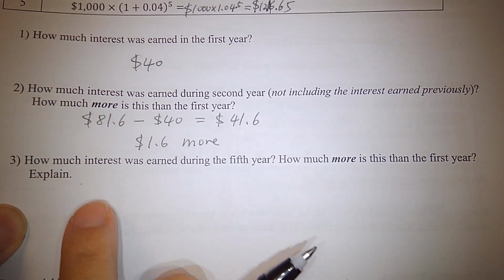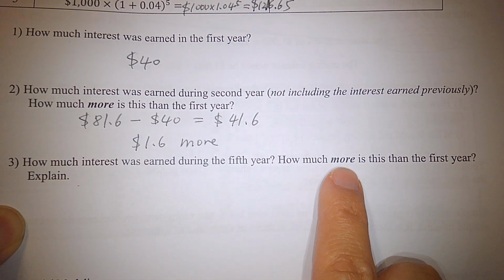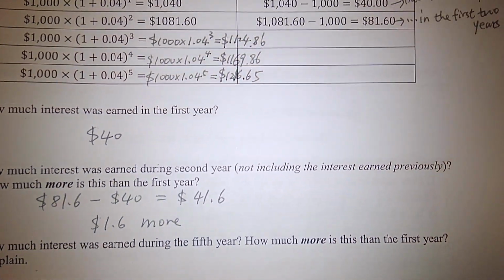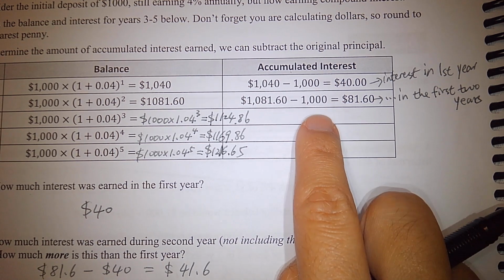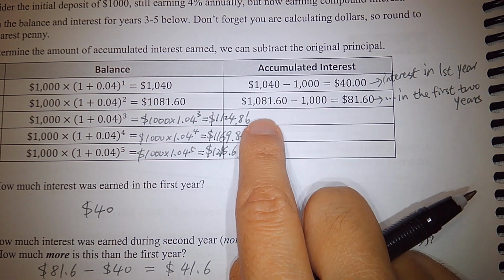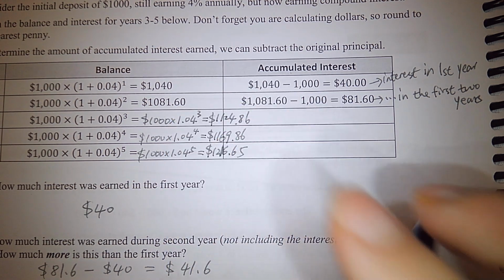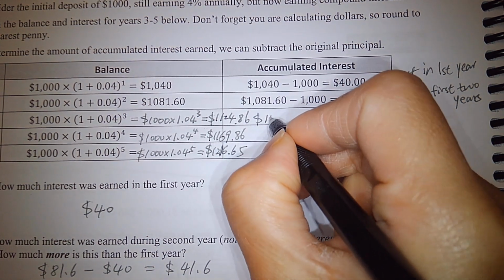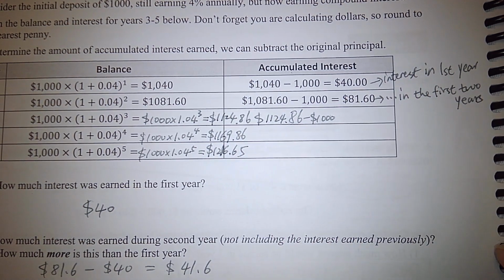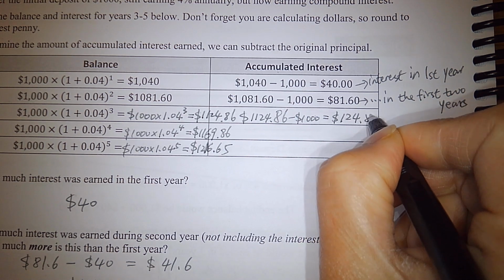Question 3. How much interest was earned during the 5th year? How much more is this than the first year? Okay, 5th year. So let's compute this table, the accumulated interest. For this line we use this number minus 1,000. How about this line? We use the ending balance after the 3rd year minus principal, which gives 124.86.